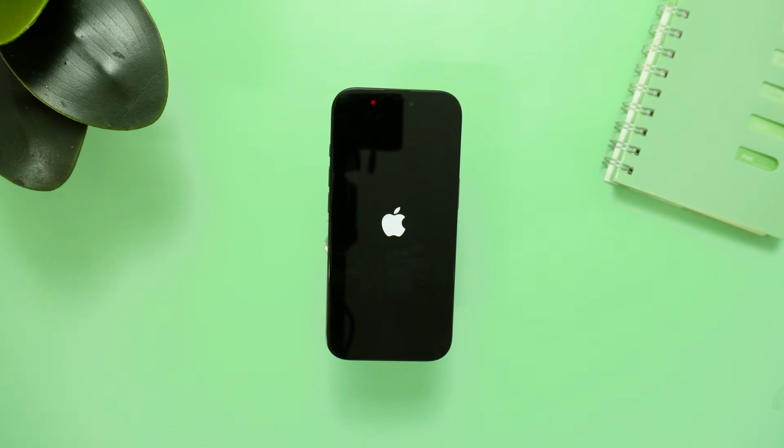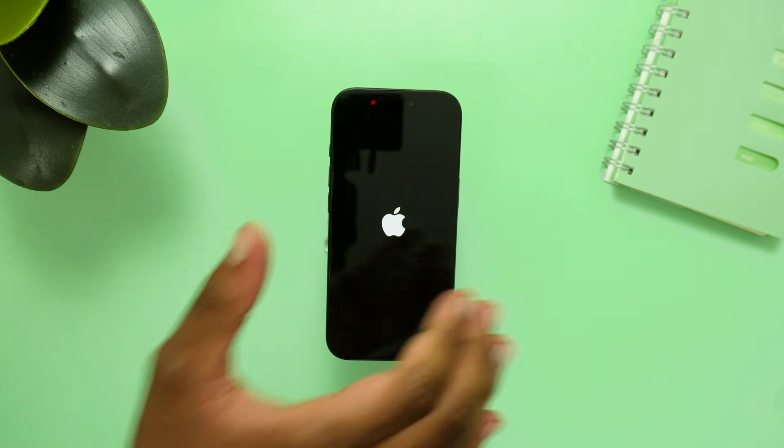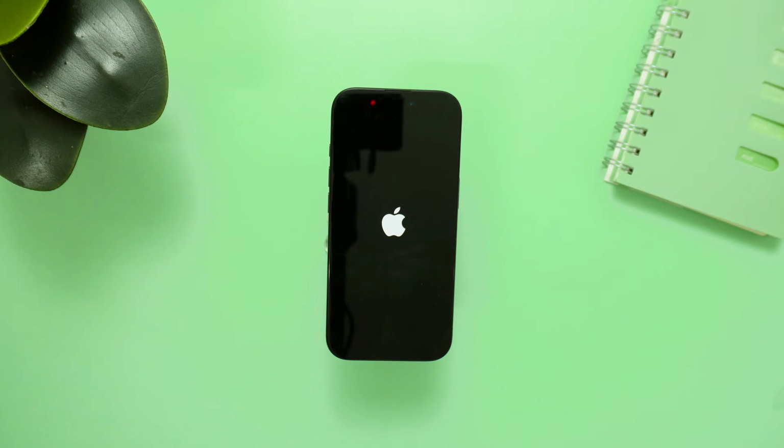What it does is cut all the power supplied to your motherboard, and it restarts as if it's coming from a deep sleep. Do not worry, this doesn't lose any data from your iPhone and you'll be good to go in no time. There we go, let's wait for a couple more seconds.